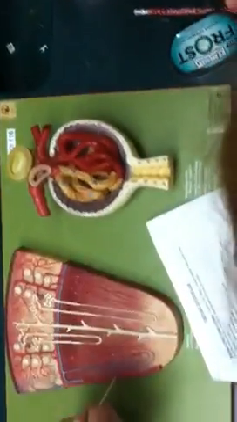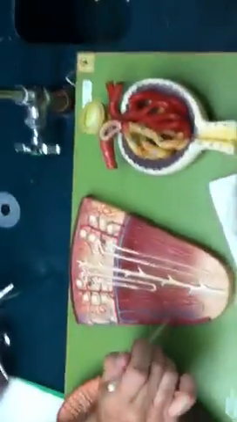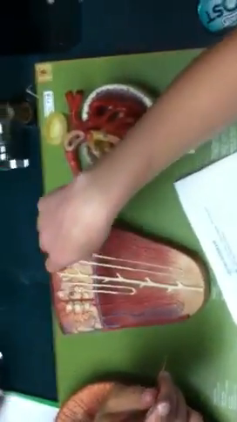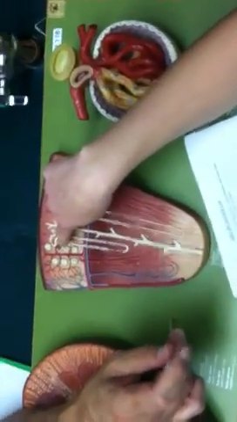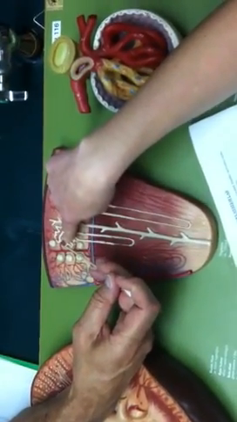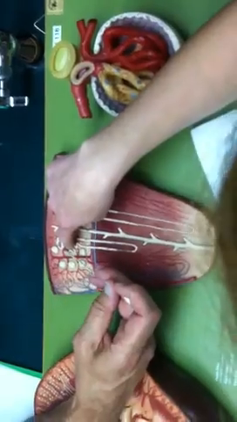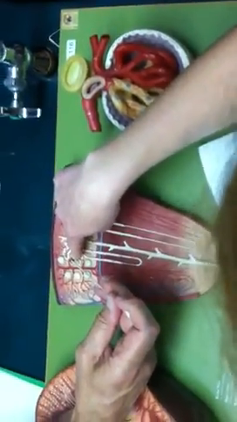These blue structures are podocytes. I don't know if you have to know those. I don't think so. So this is the renal corpuscle. This is the glomerular capsule or Bowman's capsule, and it houses the glomerulus, which is a capillary bed.